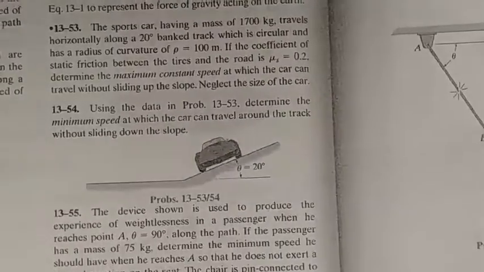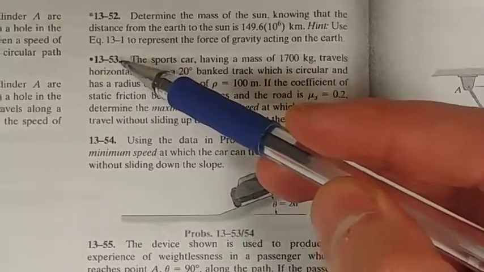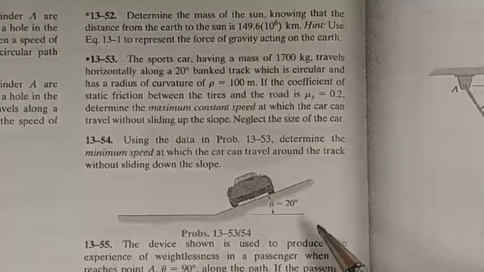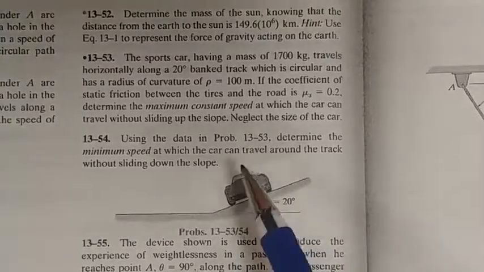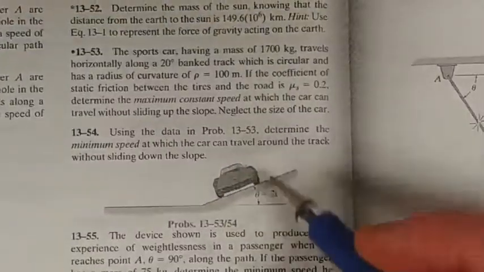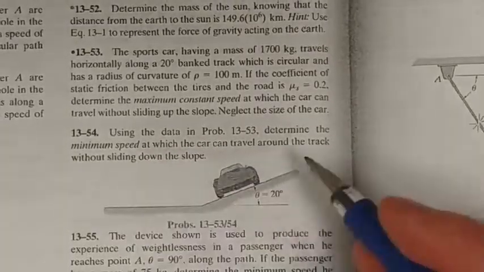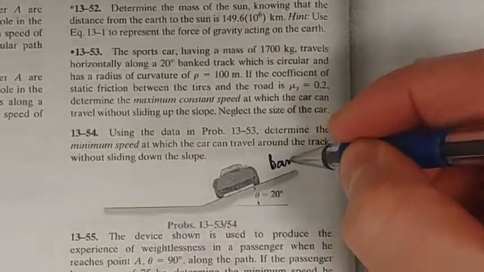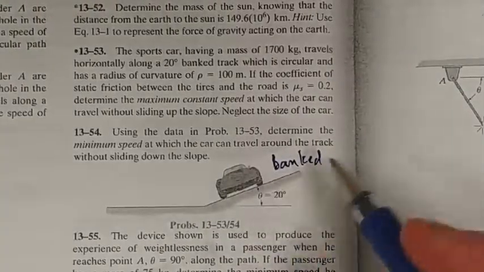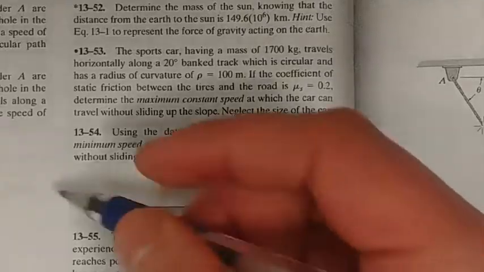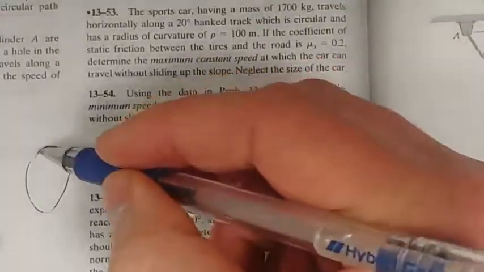How's it going, guys? We're going to look at 13.53 in this problem. And before I do it, this problem is one of those problems where you have a car going around a banked track. Okay, what is a banked track?